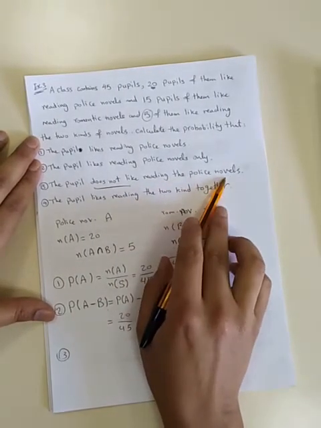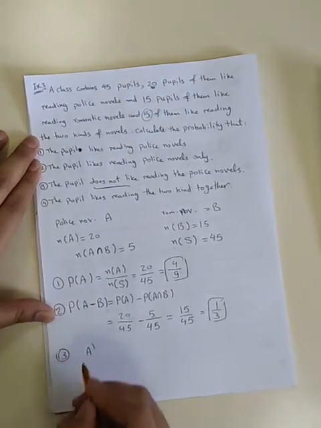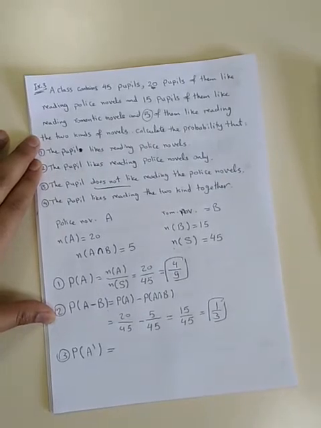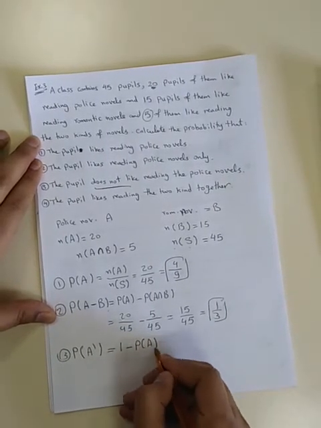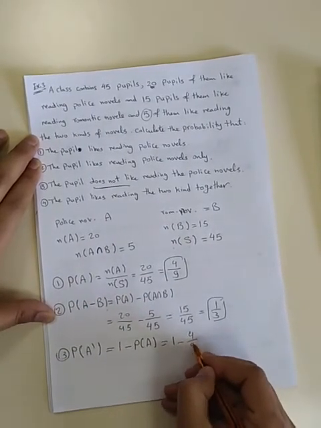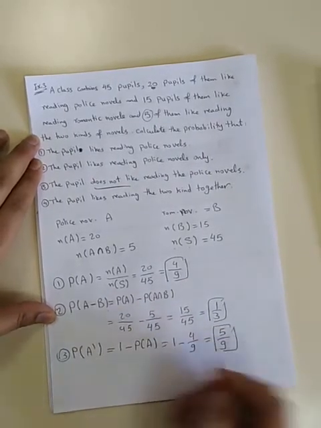Number 3, we want to get the pupil does not like reading the police novels. The police novels denoted by A, does not means A dash. Then we want to get probability of A dash equals 1 minus probability of A. 1 minus probability of A equals 1 minus 4 over 9. It will be 5 over 9.